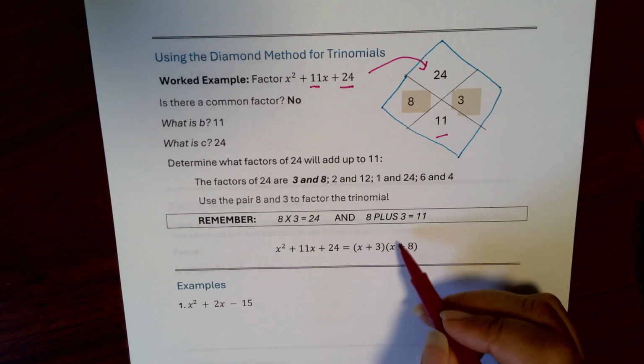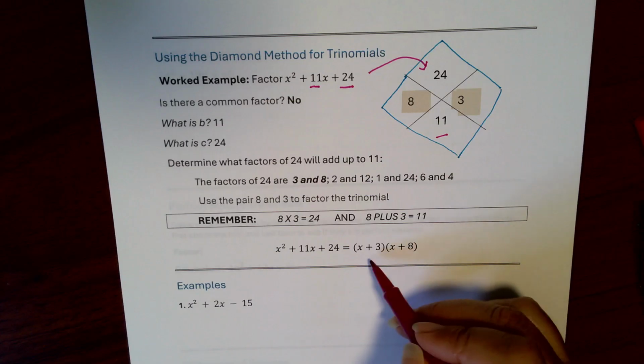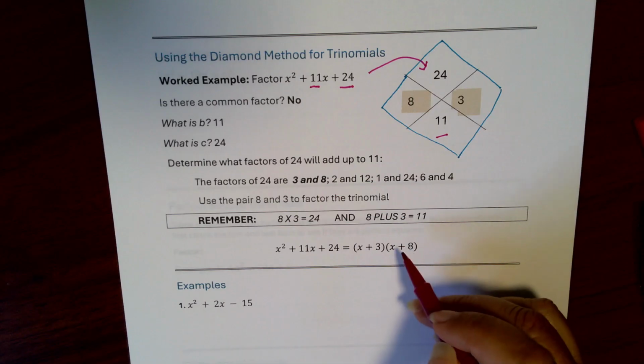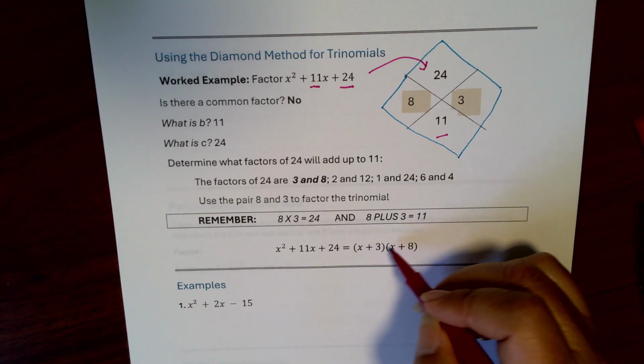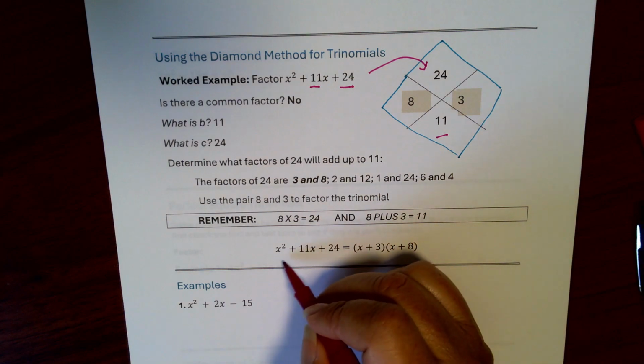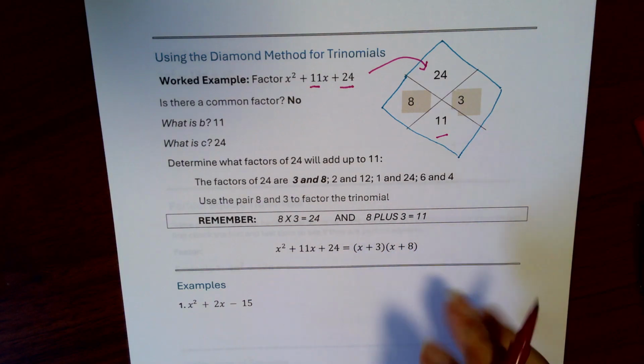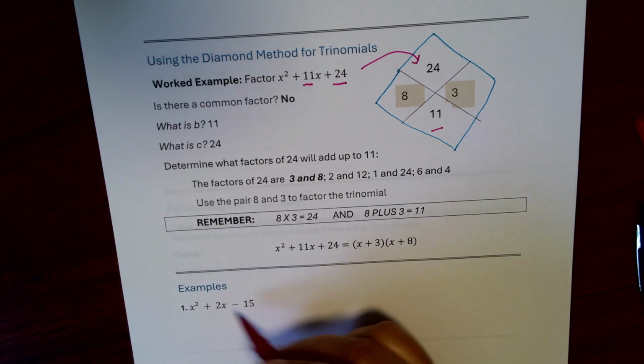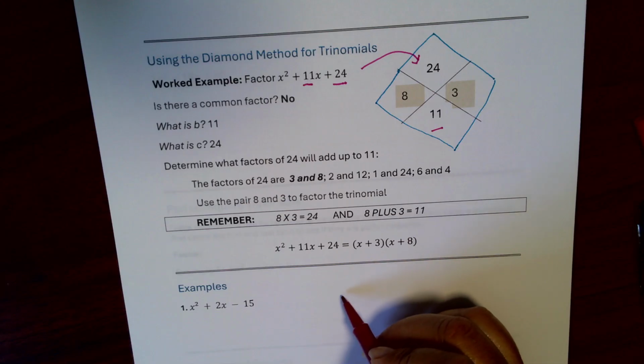If there are no subtractions, and the next one we'll do with a minus sign, but if there are no minuses, then you have factored. Now, remember that if I multiplied this out, I would get this trinomial. Okay, so that's the diamond method. So we'll use that to factor number one.